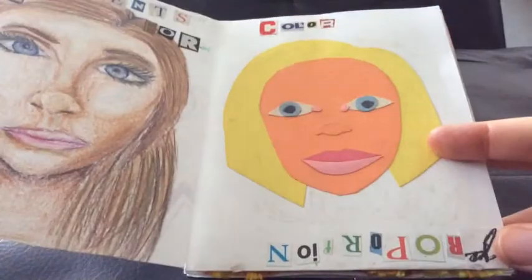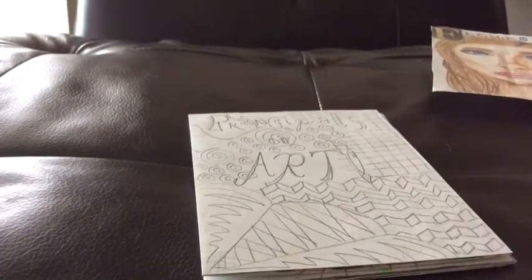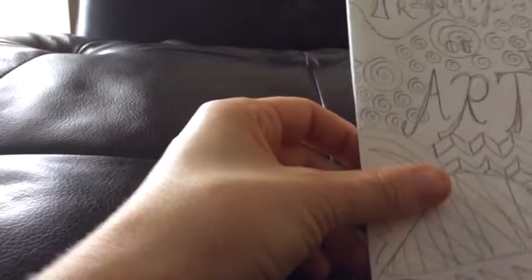This student received a 100 for excellent craftsmanship. You can see a lot of patience, care, time that was taken. This student also received a 100. This is a very different style. There's no one style that is perfect.